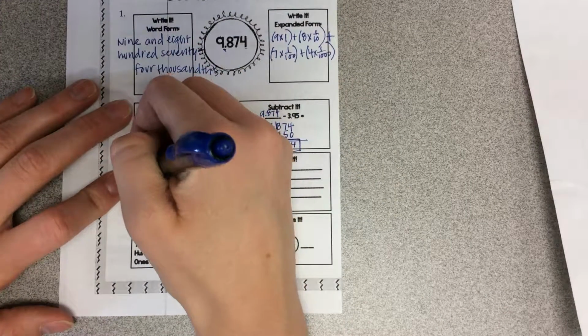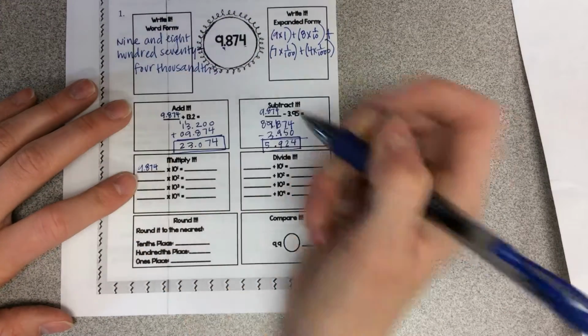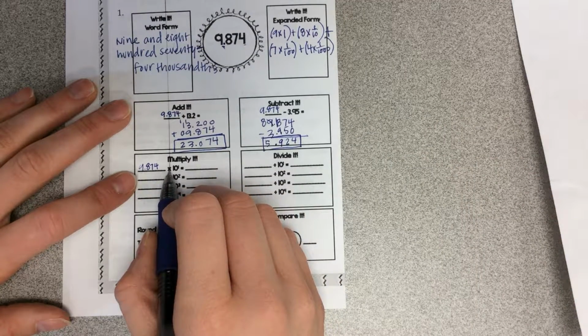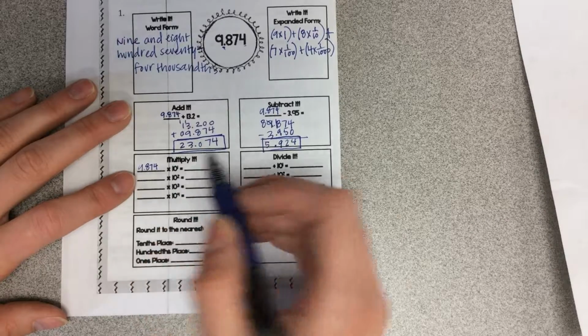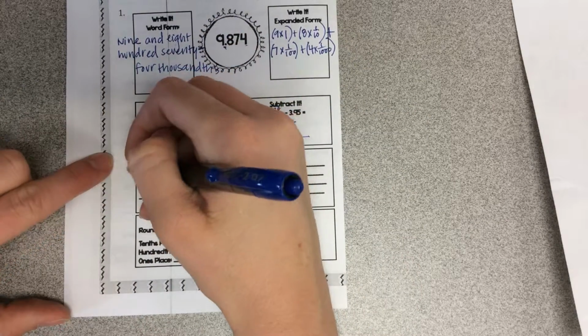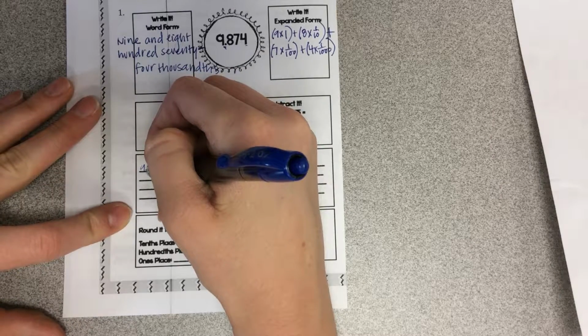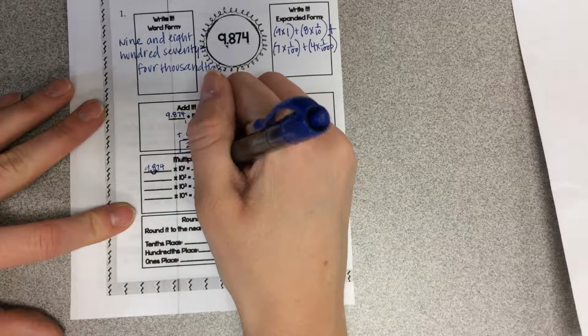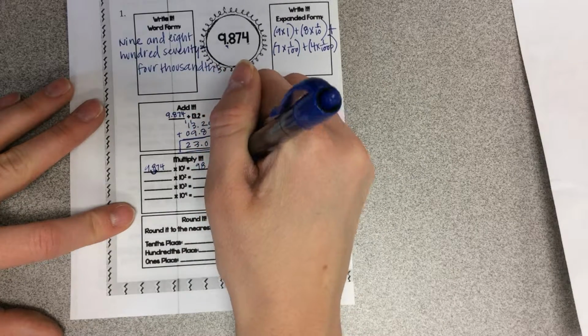So 9 and 874 thousandths times 10 to the first. So it's getting bigger, because we're multiplying, by one place value, because it's just to the first power, which means I can move my digits to get bigger, which means I can take this decimal and just move it one place value this way. So now instead of 9, it's 98 and 74 hundredths.